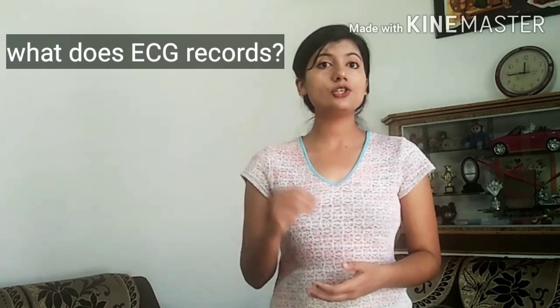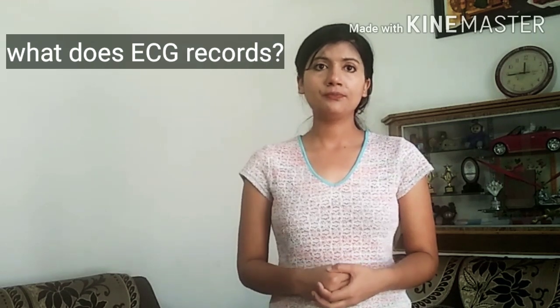Now the third question: what does the ECG record? The ECG records the electrical activity of the heart, but it doesn't tell us anything about the pumping ability of the heart. ECG can tell us about the structural abnormalities of the heart, like hypertrophy of the heart chambers, dilatation of the heart chambers, conduction system abnormalities in the heart, etc.